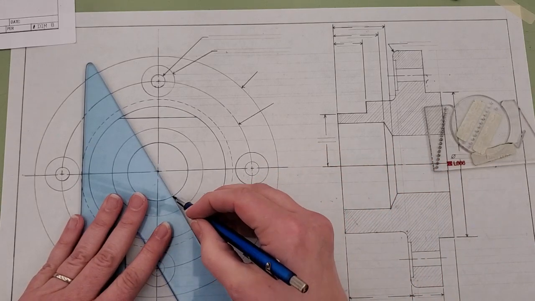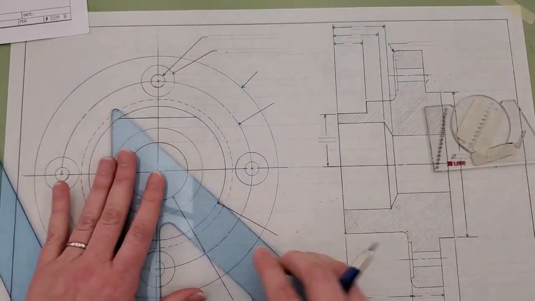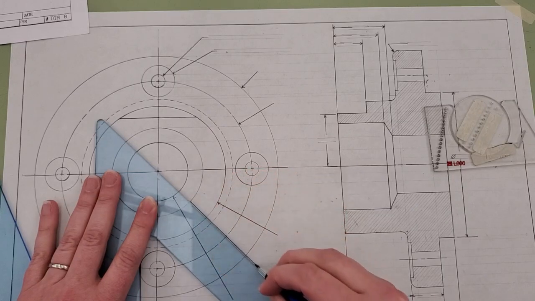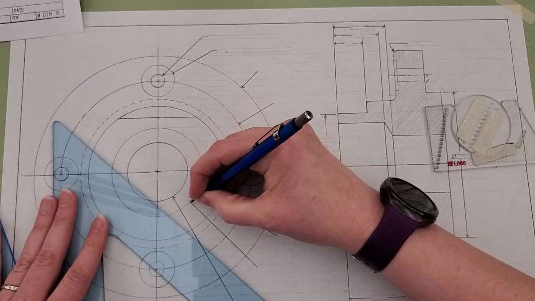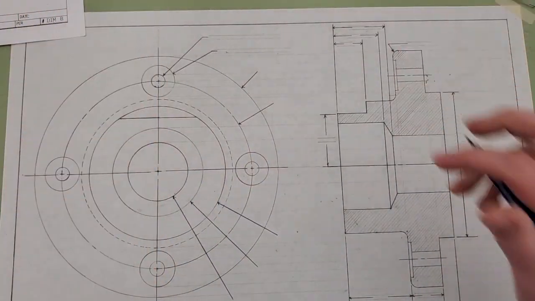I'm going to do the smallest circle. And then that one. Okay.